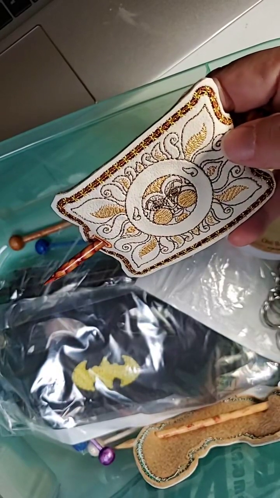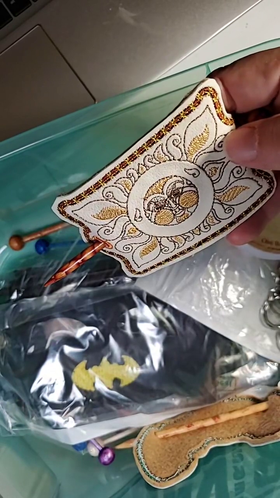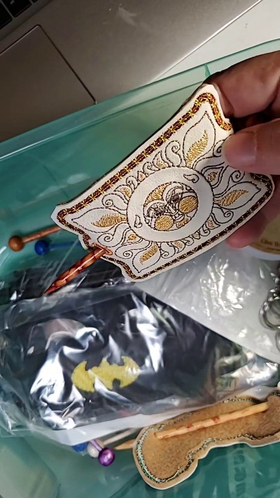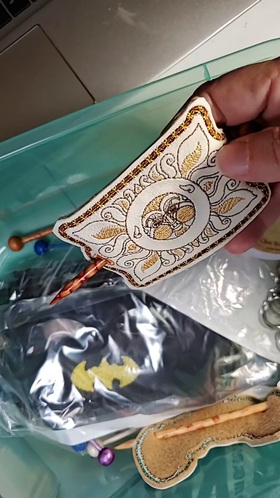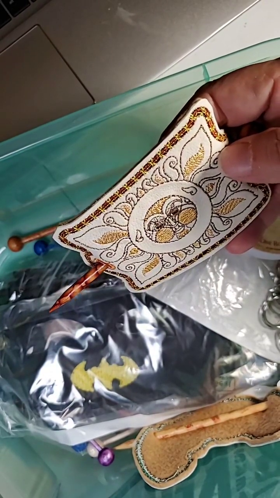So the product listing is accessories, and then the category is, let me just check this real quick, hats, hair barrettes, and bun covers. And then you can just scroll through, and I want to make sure that the sunburst, yes, the sunburst is here.